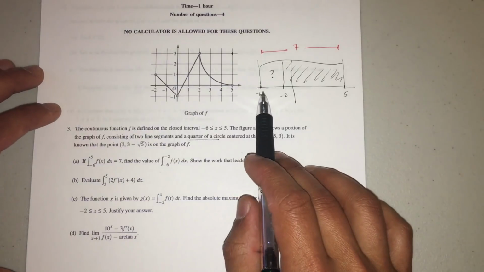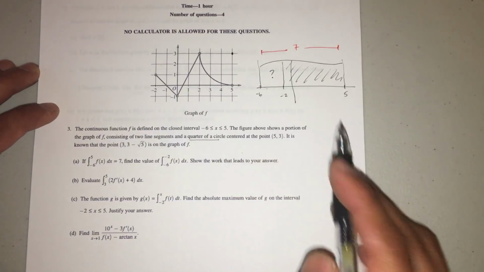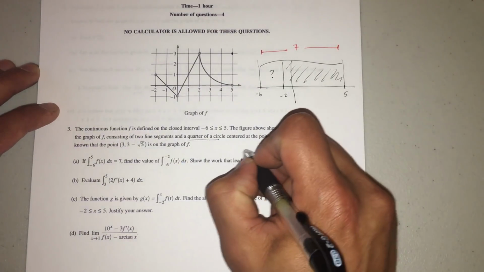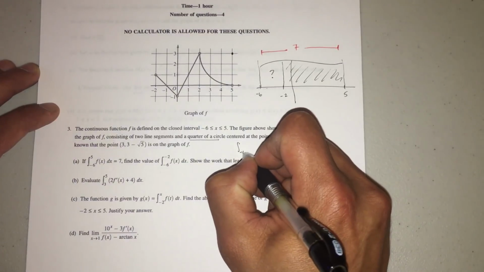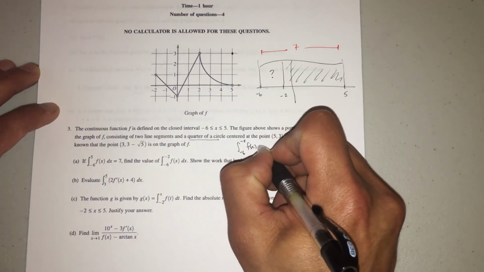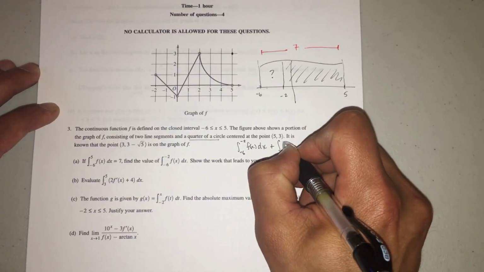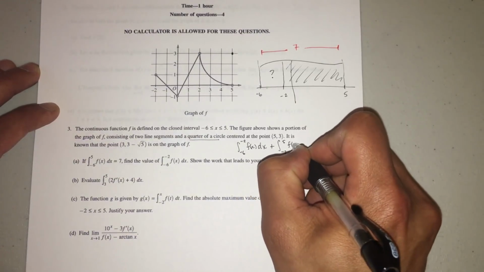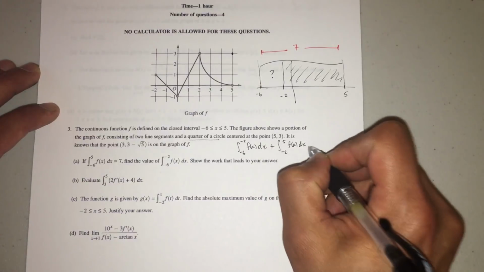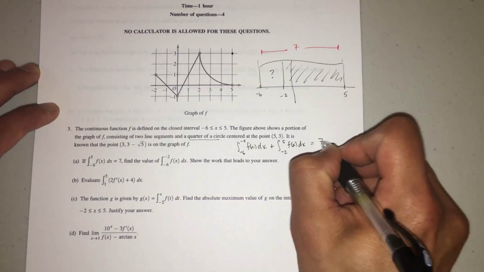Basically we're doing from -6 to -2, and I'll put it up here: the integral from -6 to -2 of f of x dx plus the integral from -2 to 5 of f of x dx. That implies that it is 7.